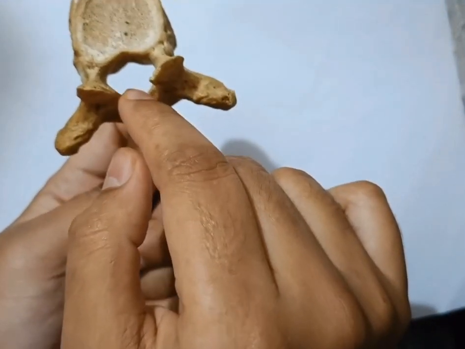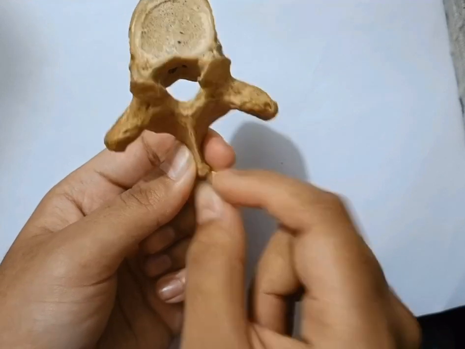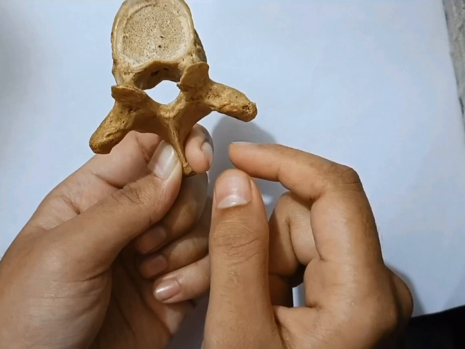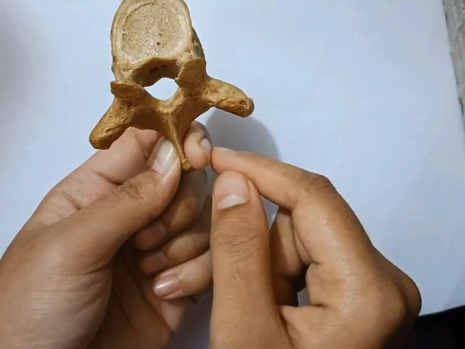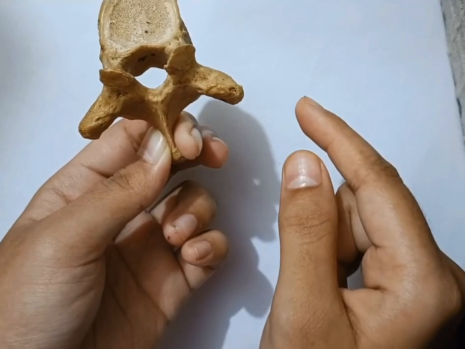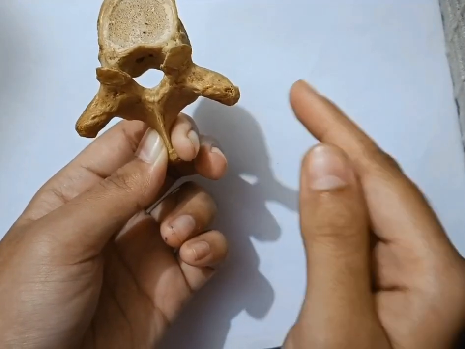The vertebral foramen is small and circular. The spinous process is long and is directed backward and downward. In our body, the 2nd to 8th thoracic vertebrae are typical because they bear common features. The first and 9th to 12th thoracic vertebrae are atypical because they have distinguishing characteristics.